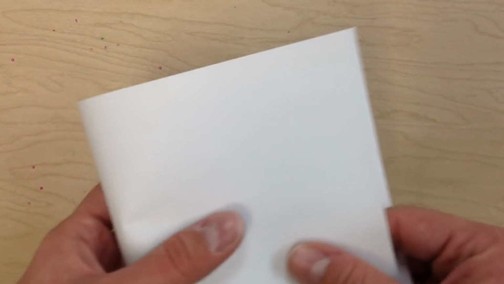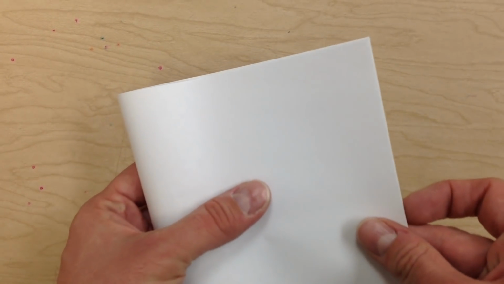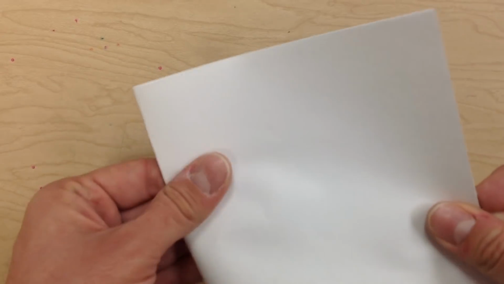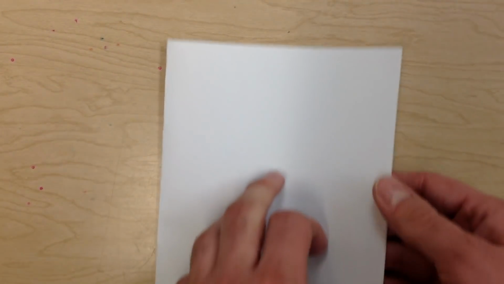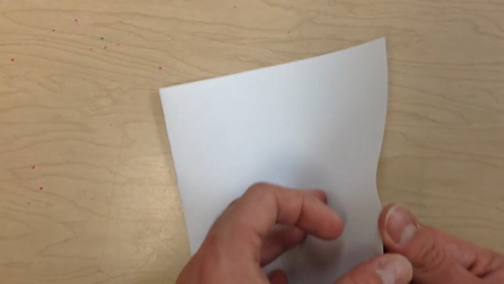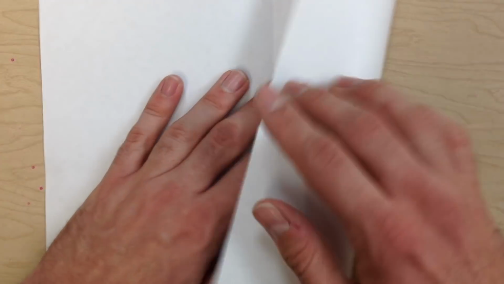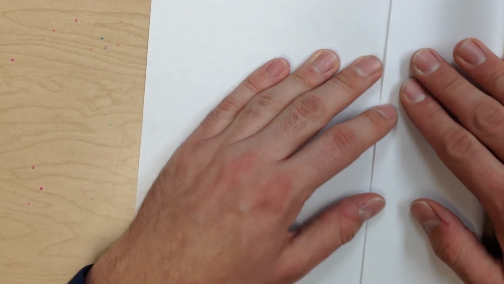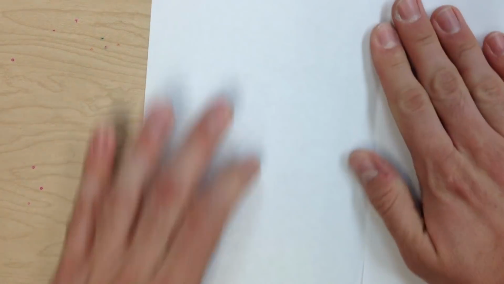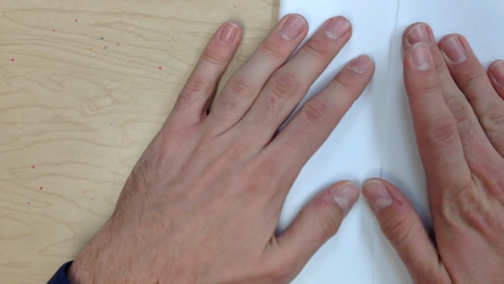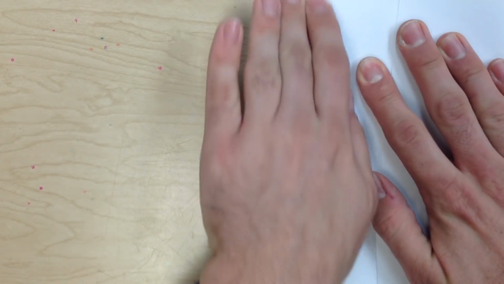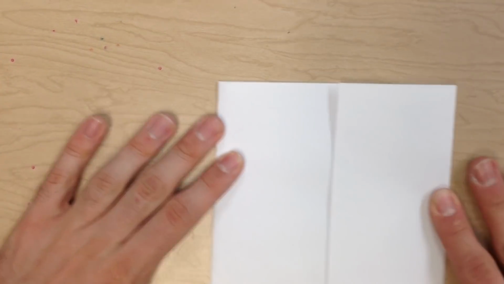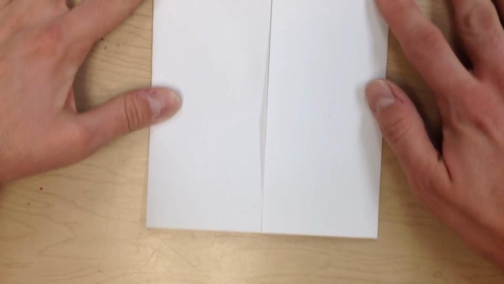So let's give it a hamburger fold. So let's take the paper, fold it in half. Kind of limited by the camera here, so in case you are confused by it, I'll try to make it as clear as possible. Open it up to the full page, fold both sides of the paper into the center. Alright, so your paper should look like this now.